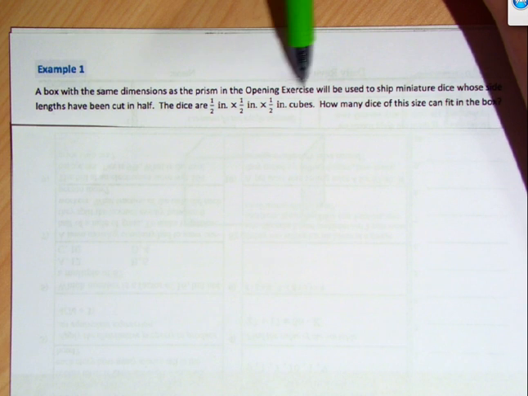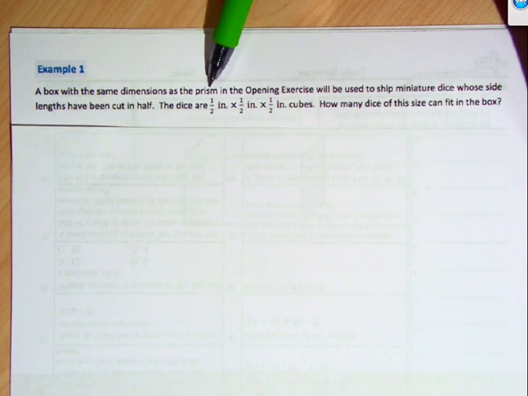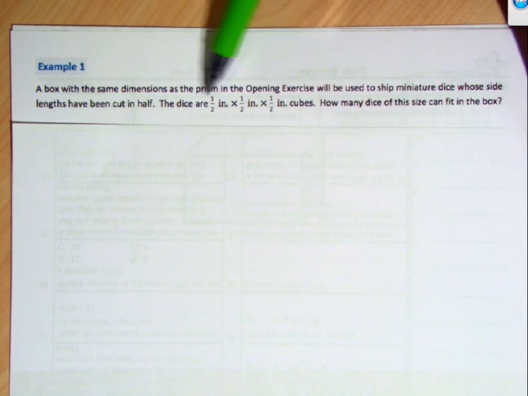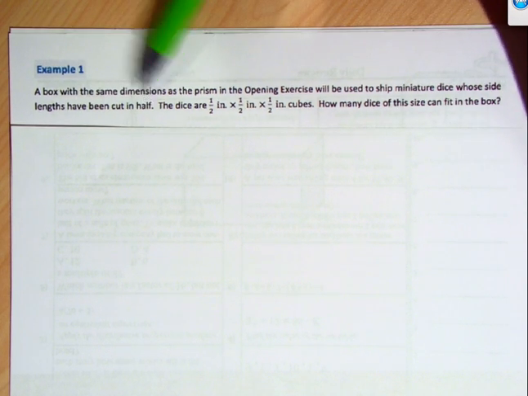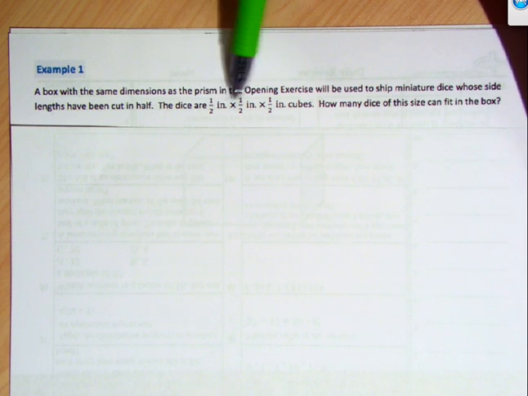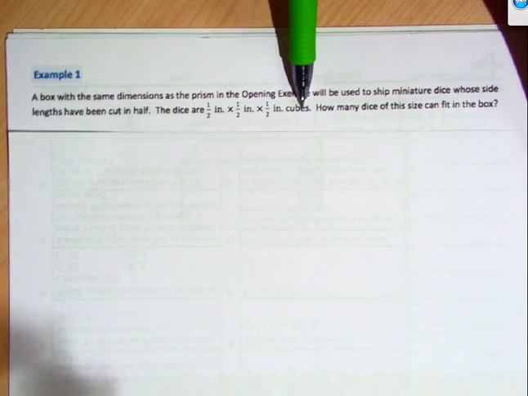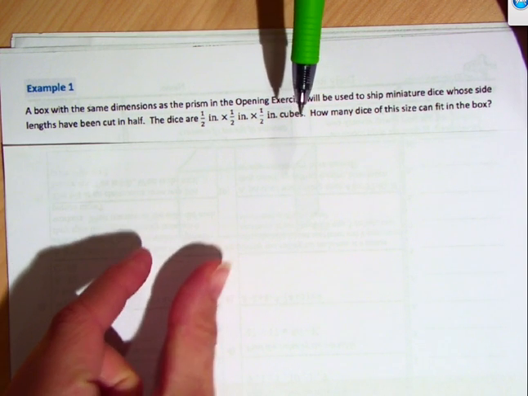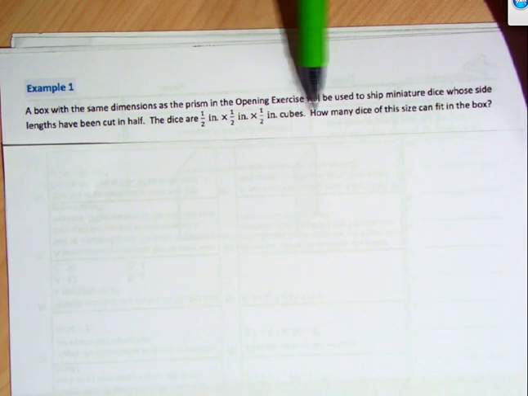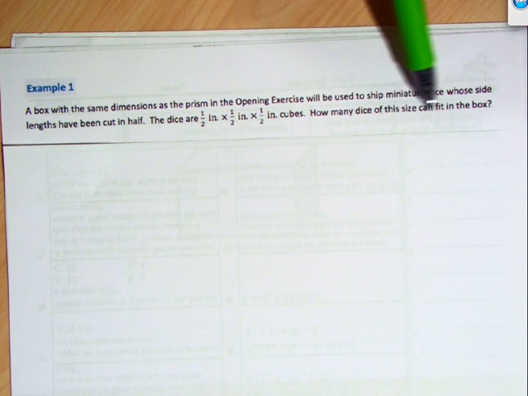Okay, so it says a box with the same dimensions as the prism in the opening exercise, which we haven't done, so we're going to skip that part, will be used. So there's a prism, or a box, and it's going to be used to ship miniature dice whose side lengths have been cut in half. The dice are 1/2 inch by 1/2 inch by 1/2 inch cubes. So you have little cubes that are a 1/2 inch tall, a 1/2 inch wide, and a 1/2 inch long. How many dice of this size can fit in the box?